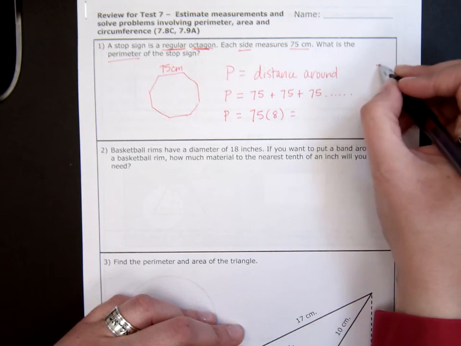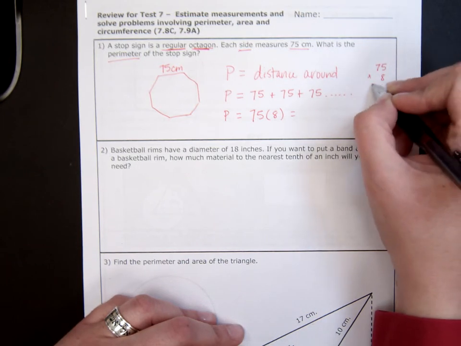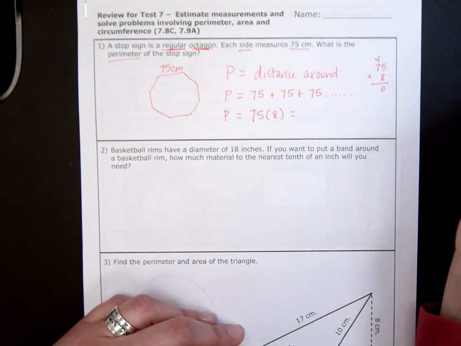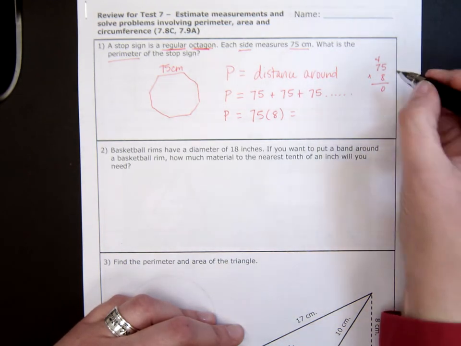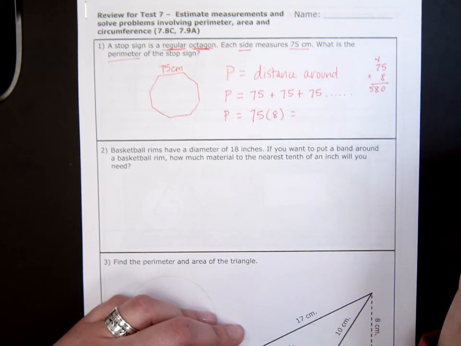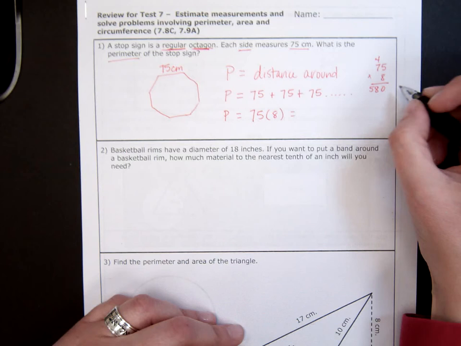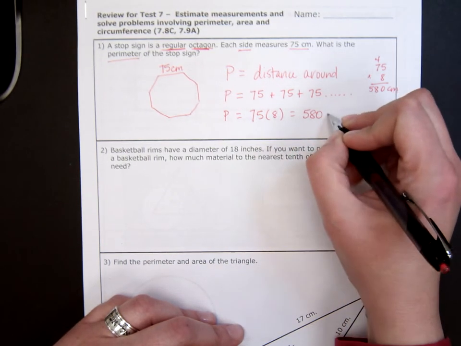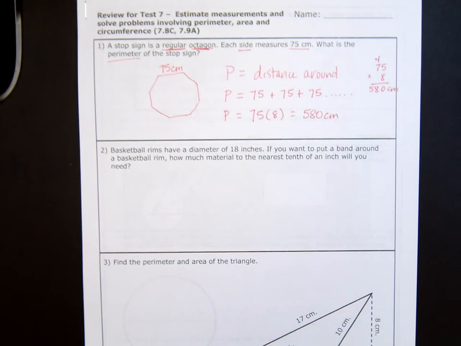So 75 times 8 is, 8 times 5 is 40. And 7 times 8 is 56, plus 4 is 60, so 600 centimeters. So the perimeter is 600 centimeters.